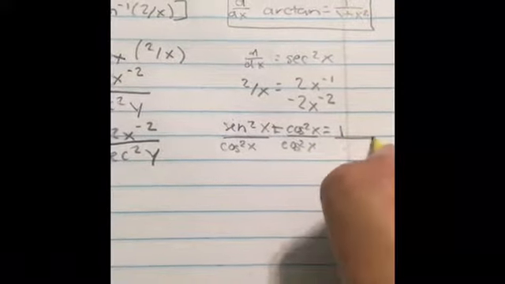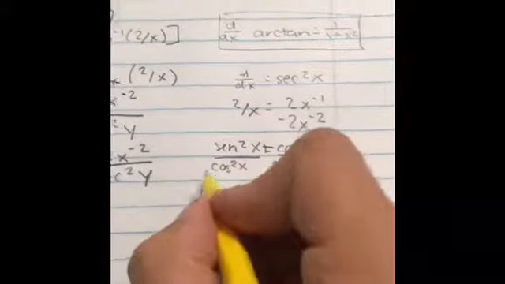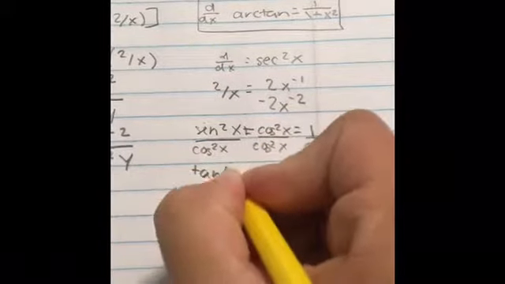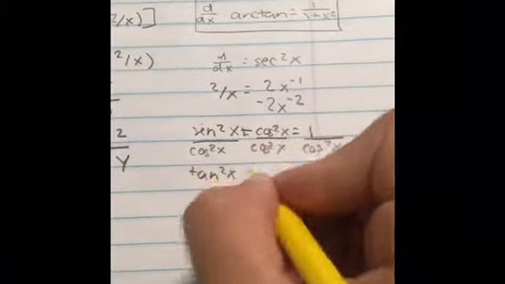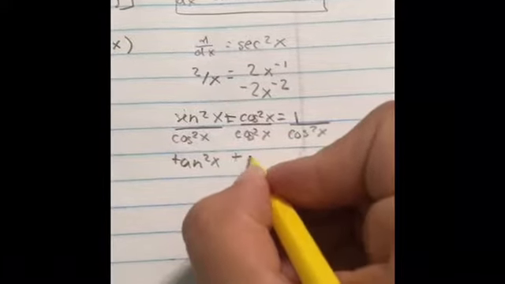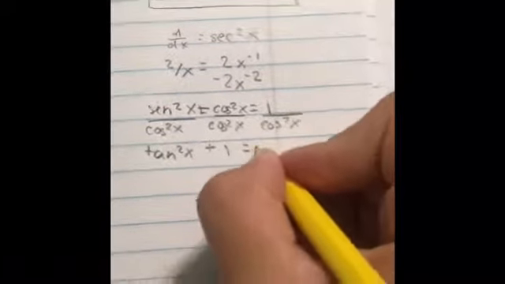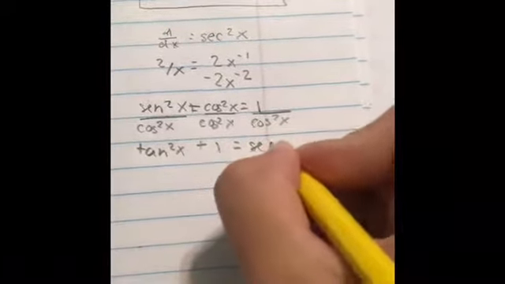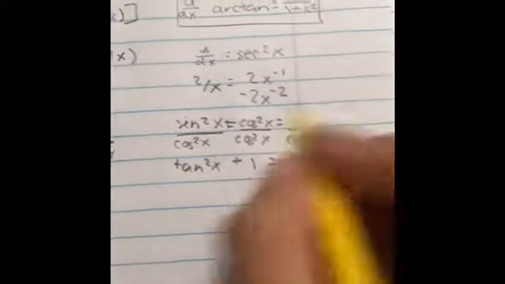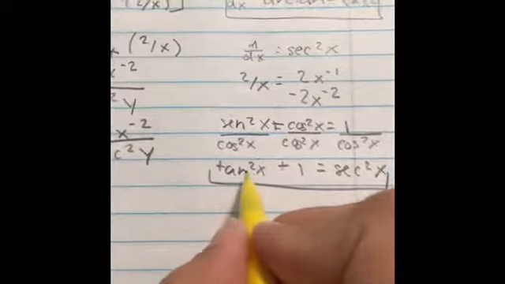There we go. And this is going to equal tangent squared x because sine over cosine is tangent, plus 1 because cosine over itself is 1. And then 1 over cosine is secant. So it's going to be secant squared x. So we have secant squared x equals 1 plus tangent squared x.